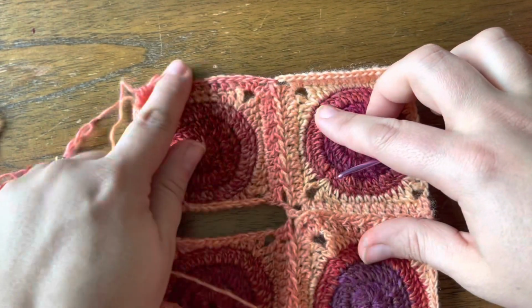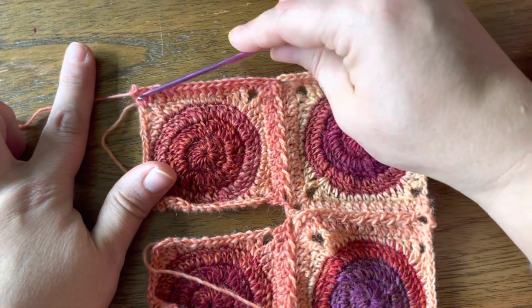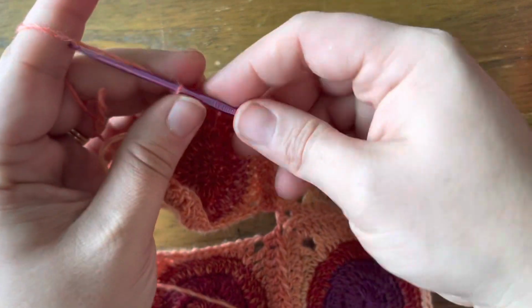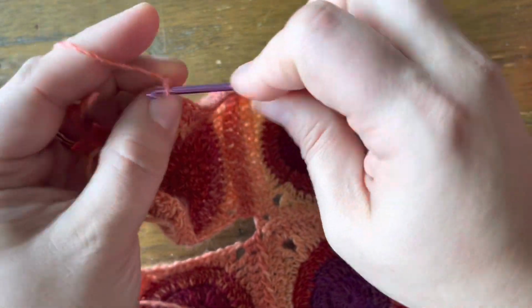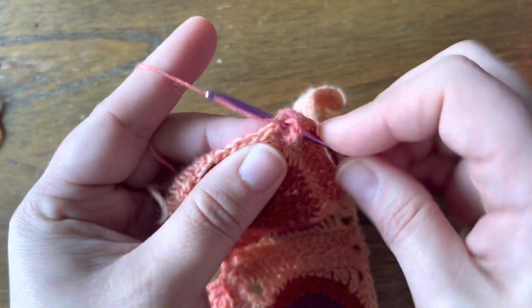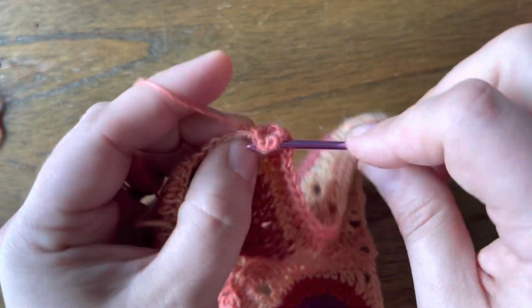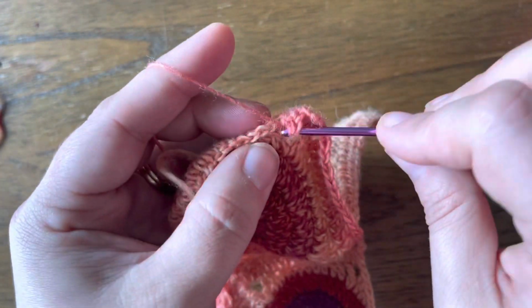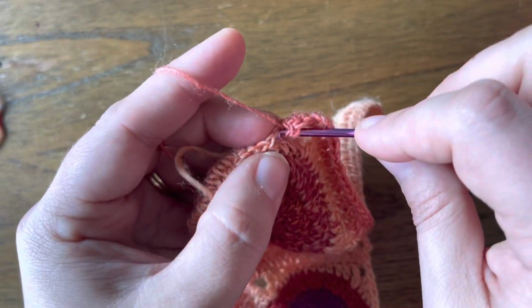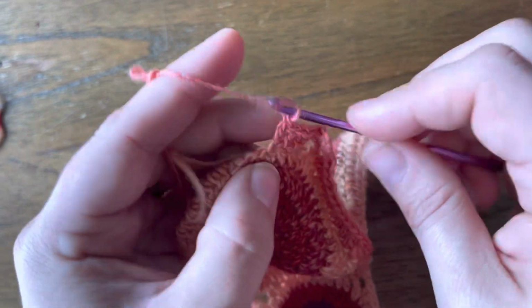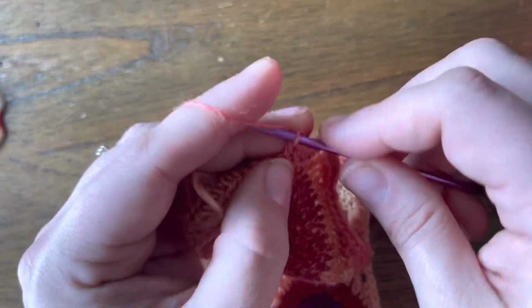All right. Okay, so I worked across the top in double crochet, and I've got my 2 double crochet in the corner chain space. And now I'm just going to chain 3 and finish my corner with 2 double crochet. Okay, so just make your corner like normal. And then work across the next side, all double crochet. And in your next corner, you're going to make a regular 2 double crochet, chain 3, 2 double crochet corner as well.